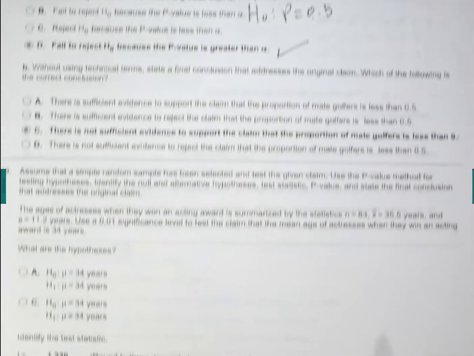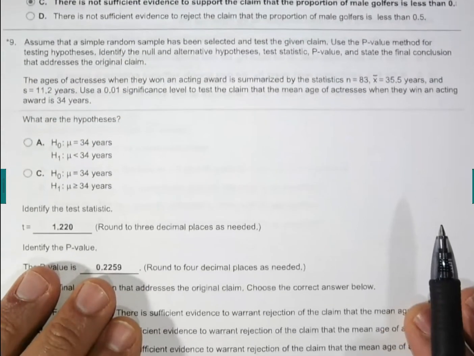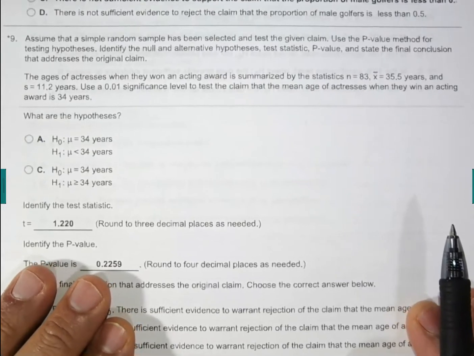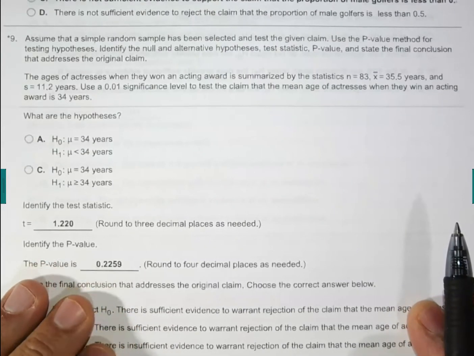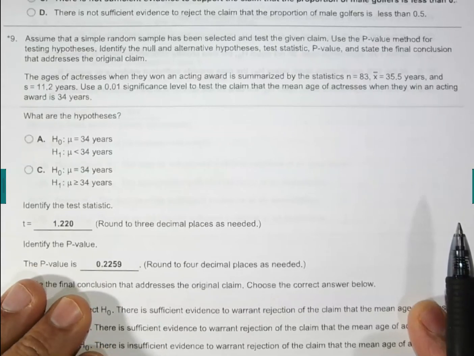Okay? Number 9. Assume that a simple random sample has been selected to test the given claim. The p-value method for testing hypothesis. Identify the null and the alternative hypothesis, test statistic, p-value, and state the final conclusion.